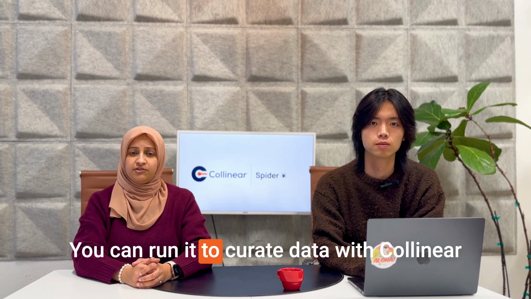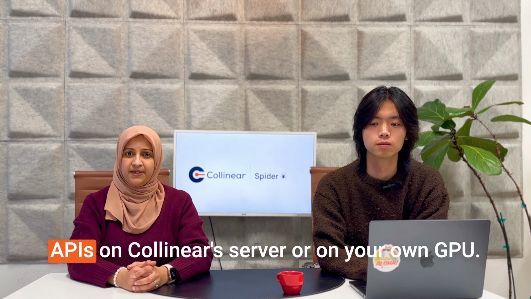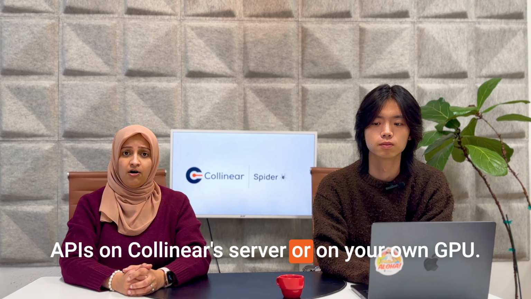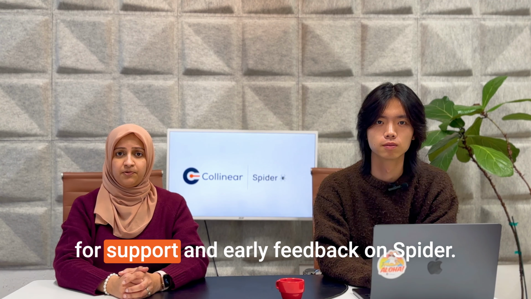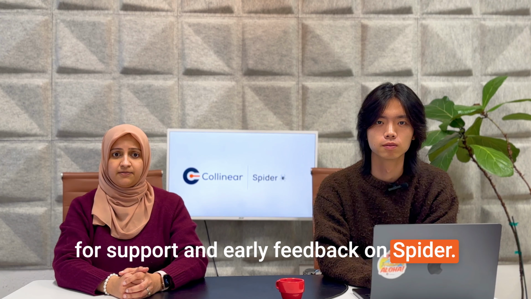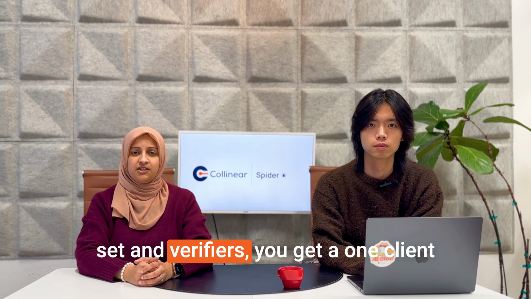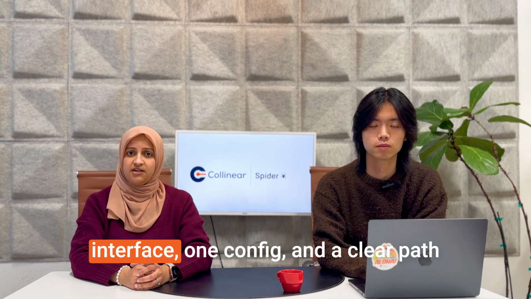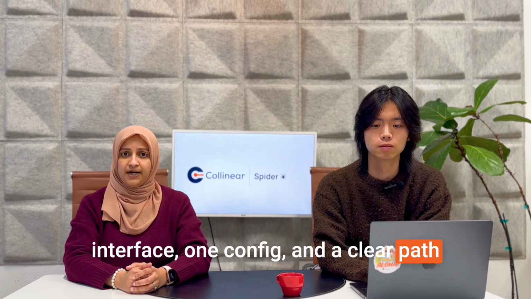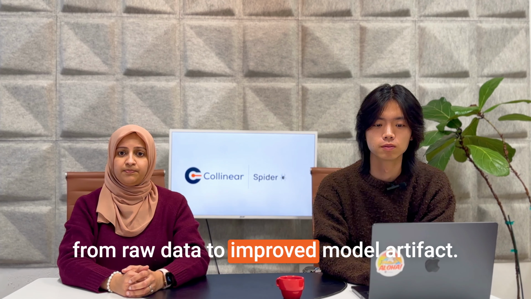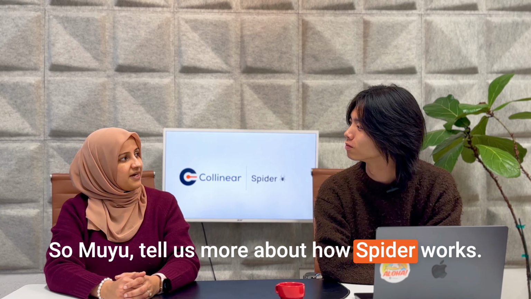You can run it to curate data with Collinear APIs on Collinear server or on your own GPU. Thanks to the Thinking Machines team for support and early feedback on Spider. Instead of searching for the right dataset and verifiers, you get one client interface, one config, and a clear path from raw data to improved model artifact. So Muyu, tell us more about how Spider works.